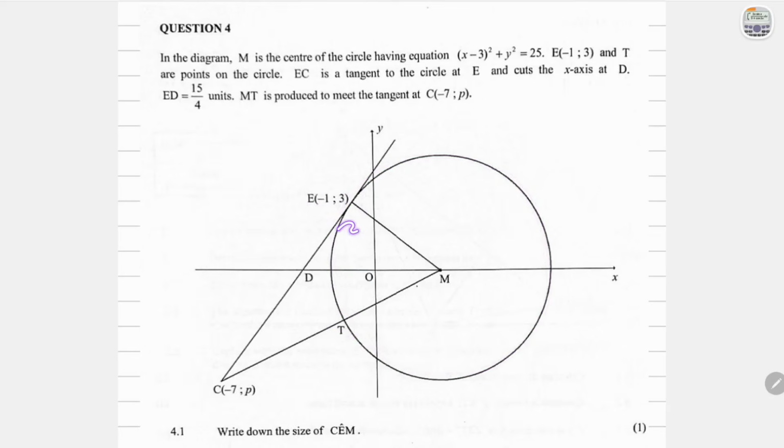And then they tell us that EC is a tangent. Okay, very important. It's a tangent to the circle at E and cuts the x-axis at D. Then ED is 15 over 4 units. So we'll just keep that in mind. I can just underline it here so we'll remember. And then MT is produced to meet the tangent at C.